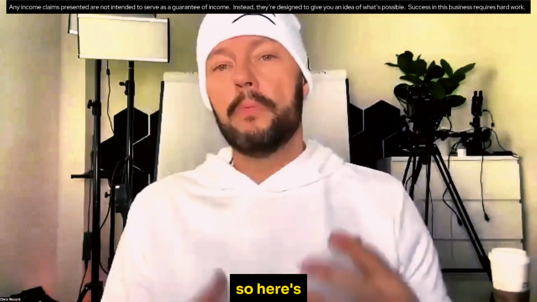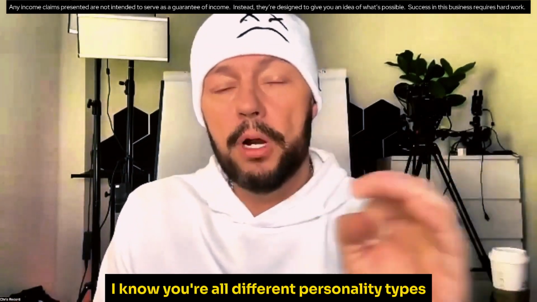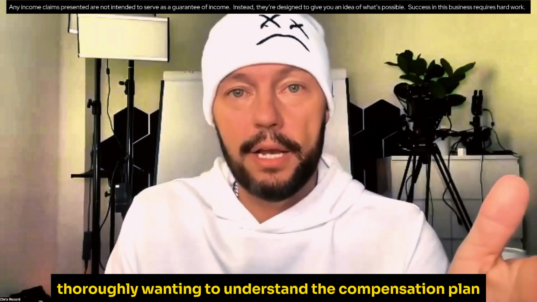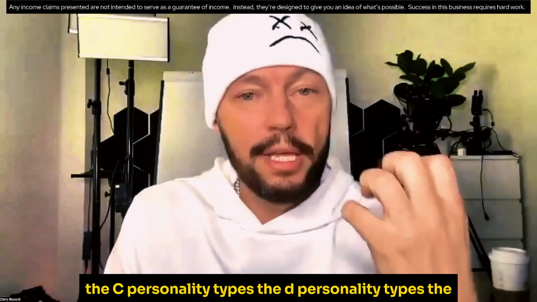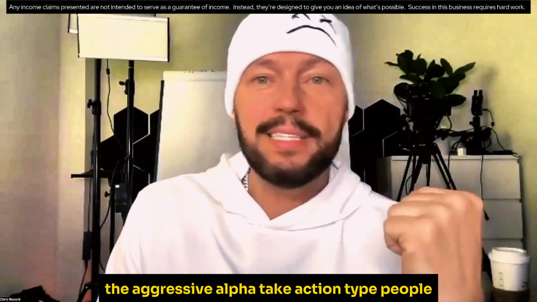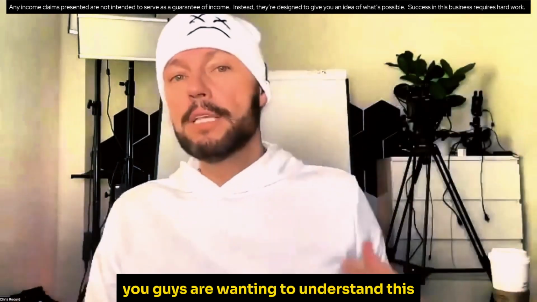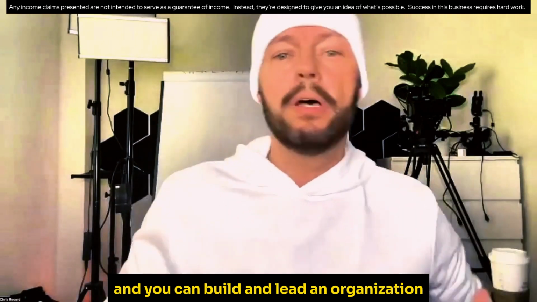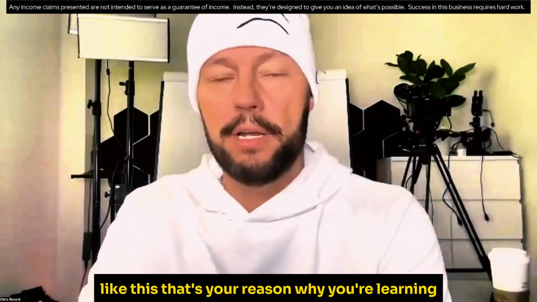Okay. So here's the thing I want you guys to understand. I know you're all different personality types. The engineers in here, the C personality types, are thoroughly wanting to understand the compensation plan. The D personality types, the aggressive, alpha, take action type people, leaders, you want to understand this enough that you can go out there and build and lead an organization. You might be able to get up and do a training like this. That's your reason why you're learning.